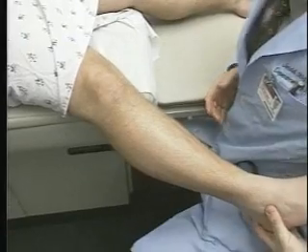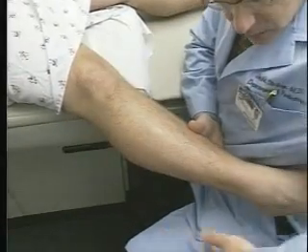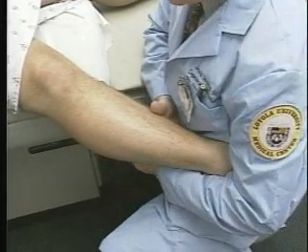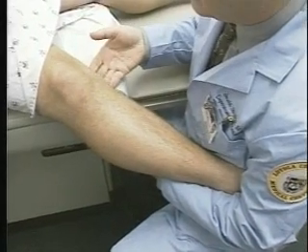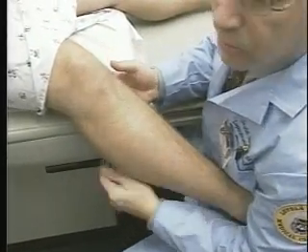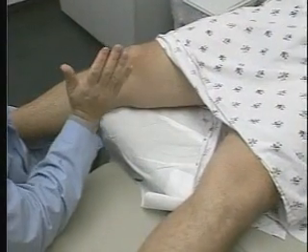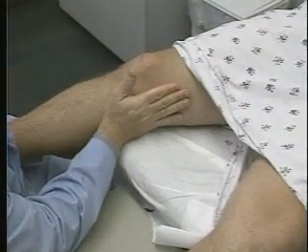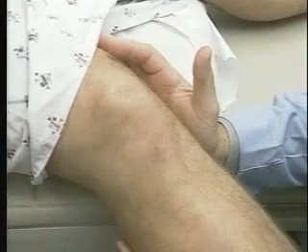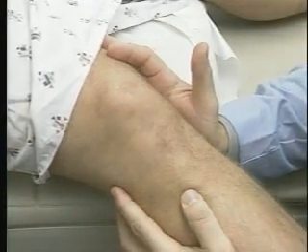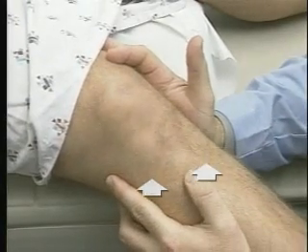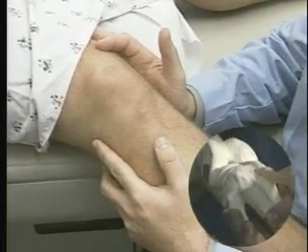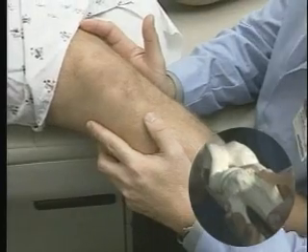The examiner catches the foot, again, in order to provide stability and some leverage. The knee is gently flexed approximately 20 degrees. The palm of the right hand is placed on the medial aspect of the joint, and there's a force generated medially. Any instability noted indicates injury to the lateral collateral ligament.